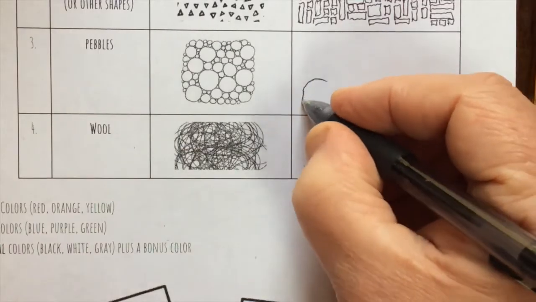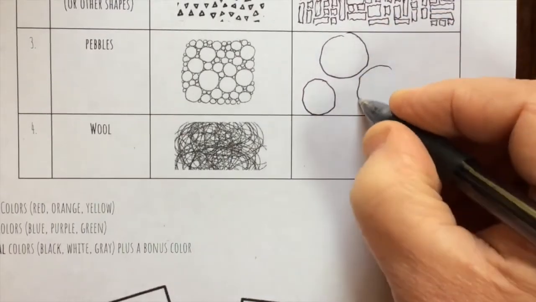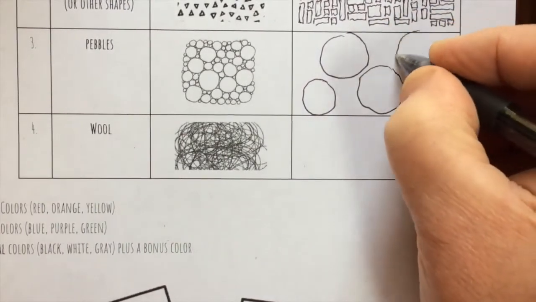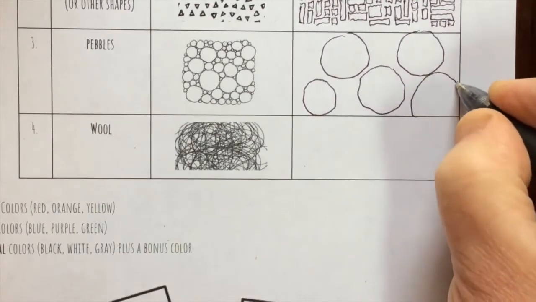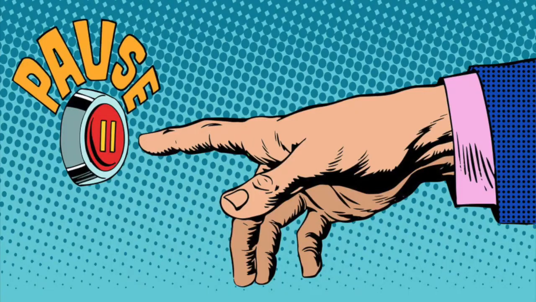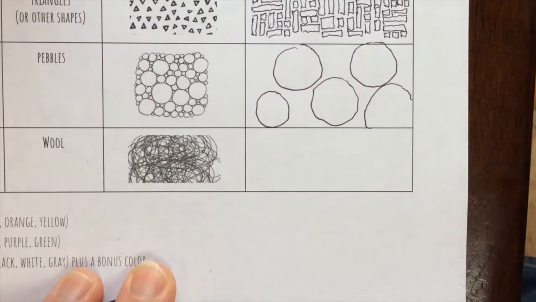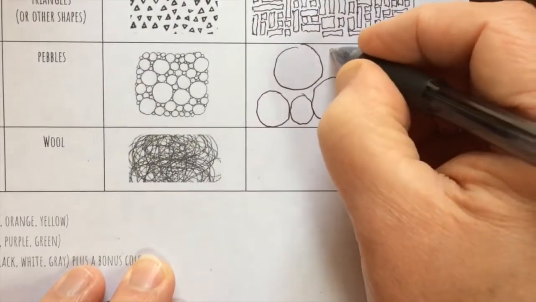The next pattern we call pebbles. It's made from repeating a circle shape using different size circles. Start by drawing in really large circles. I'll call them boulders. You might only be able to fit in just a few of those in the space.